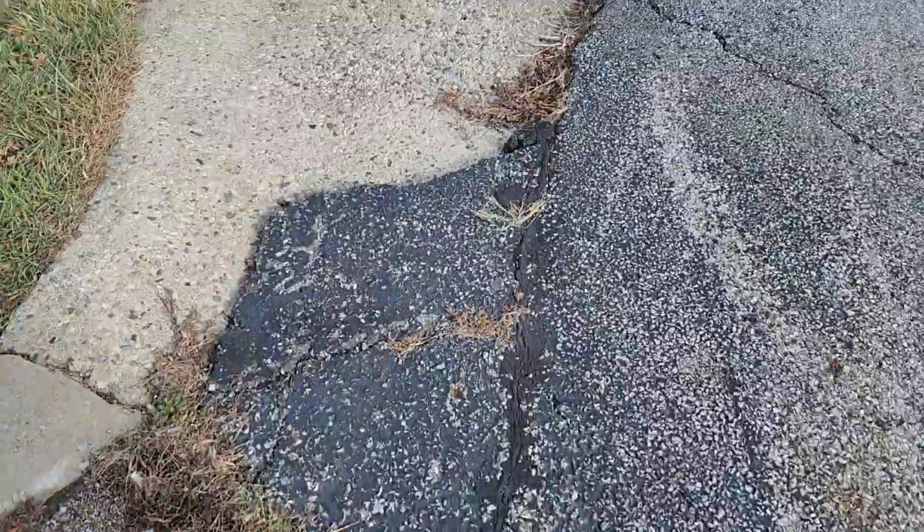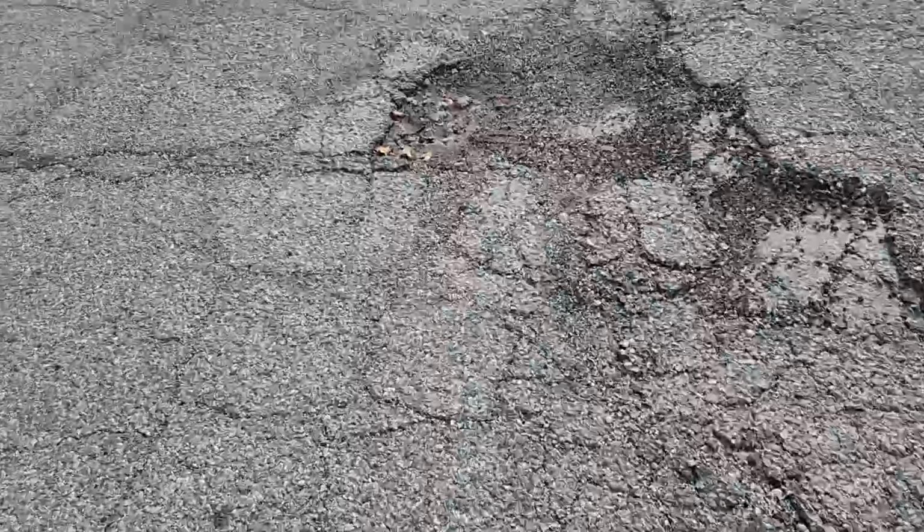Now I'm just looking at the parking lots. This is what's going on out here. You see how cracked it is? This is what I'm inspecting. See, this asphalt is in terrible condition. Look at that hole. It needs to be repaired.